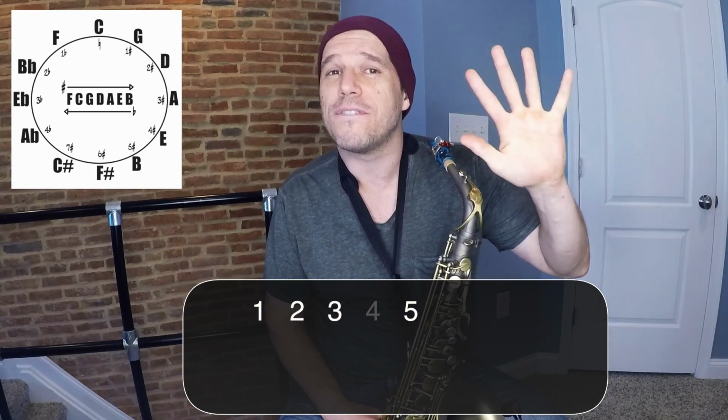Okay, the pattern. It's super simple. We are going to talk about it in scale degrees instead of in notes because we're going to transpose this into every key. So it's going to make it way easier if you're thinking the scale degree as opposed to notes. But we are going to start in the key of D. So the pattern is 1, 2, 3, 5. That's 1, 2, 3, 5.